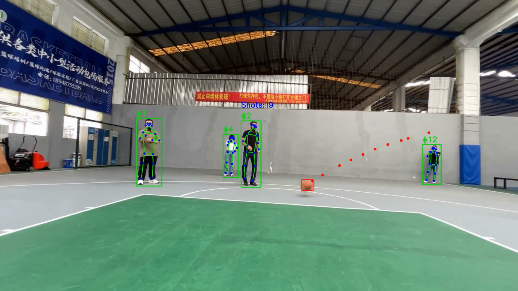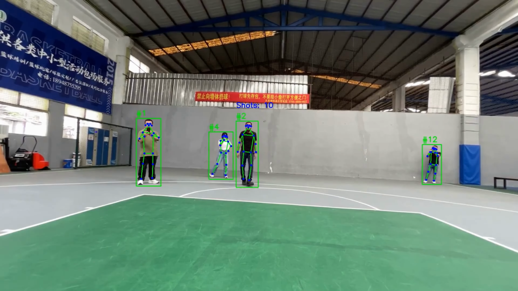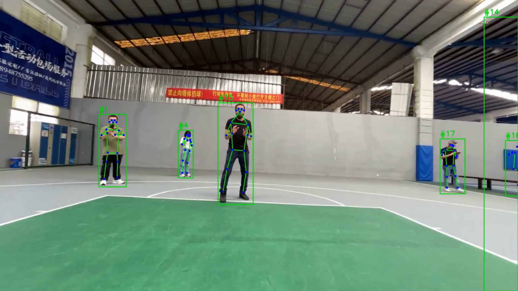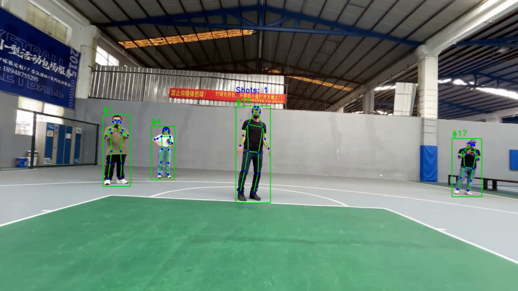So I have added an additional logic, and this is more about counting when a player has made a shot or not, if there are multiple players playing. So I wanted to count which player has shot how many shots. So which one has thrown how many shots actually.